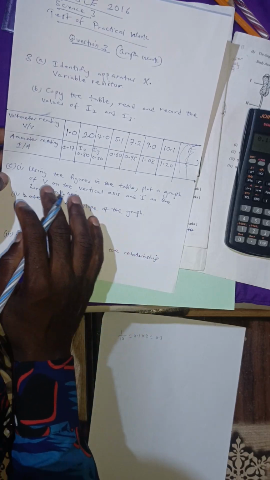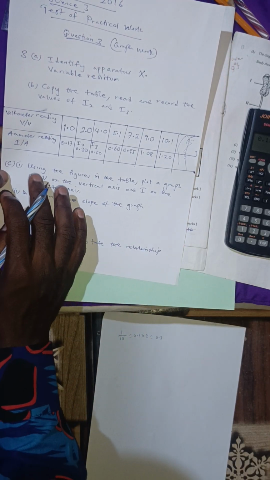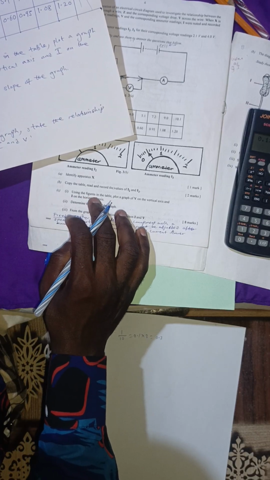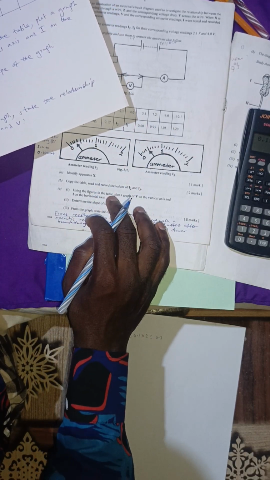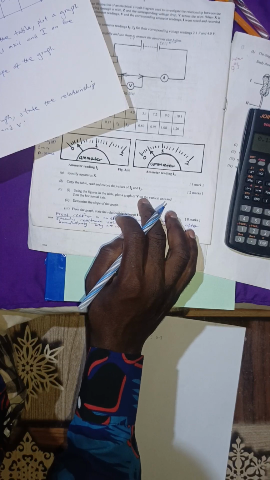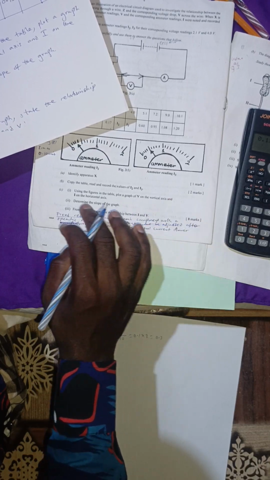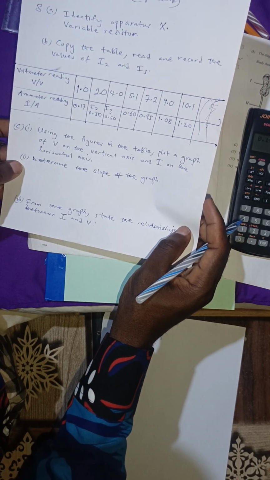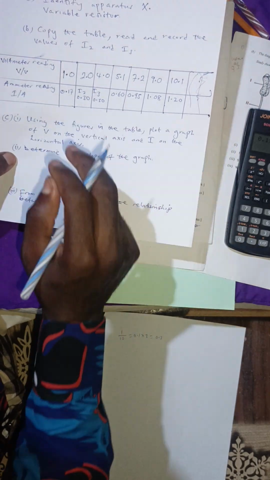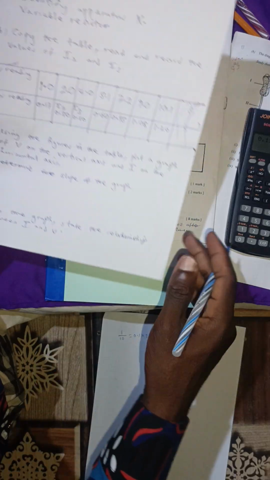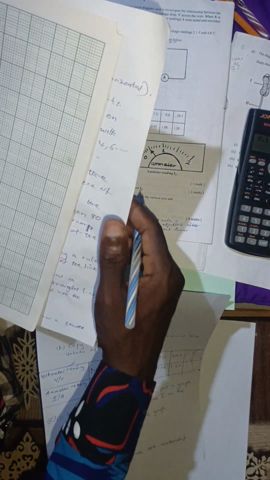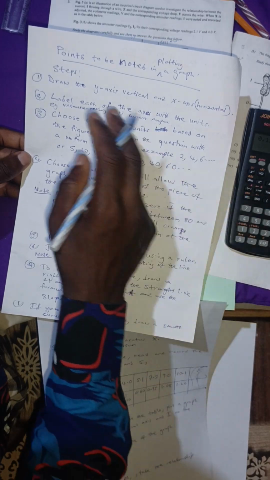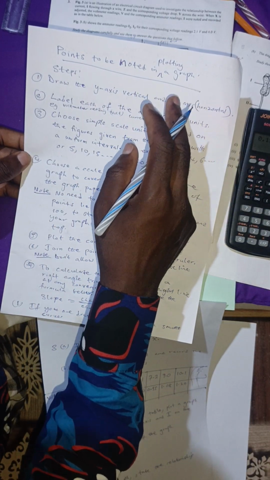Yes, we have completed the table. Now C(i) asks us, using the figures in the table, plot a graph of V on the vertical axis and I on the horizontal axis. So here we are asked to plot a graph. We cannot answer this question without plotting the graph. So before we plot the graph, these things need to be noted. Points to be noted in plotting a graph.